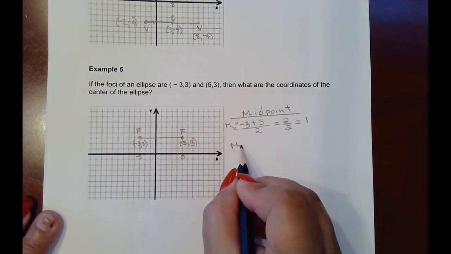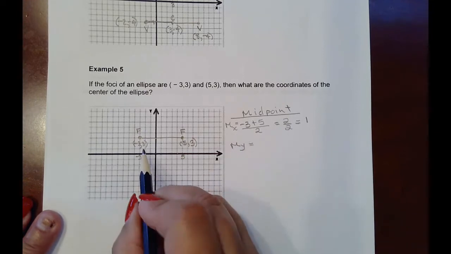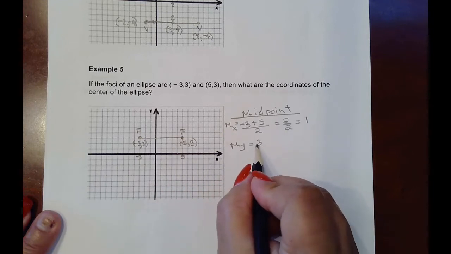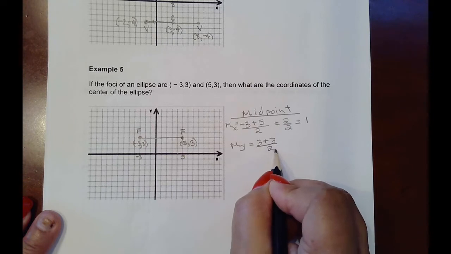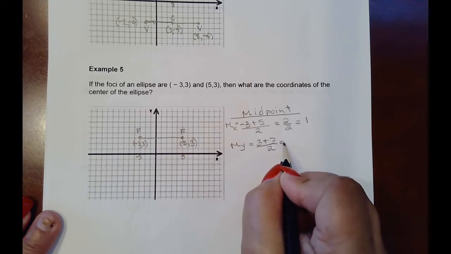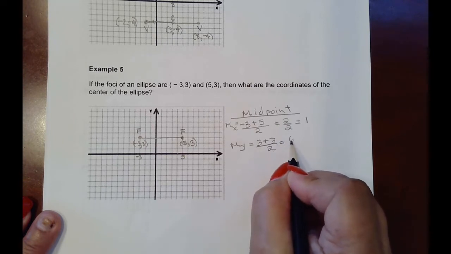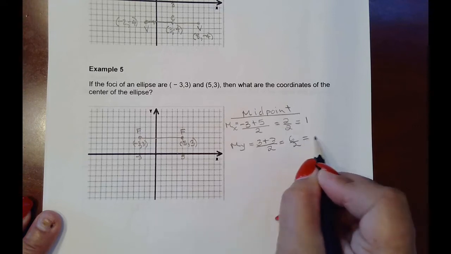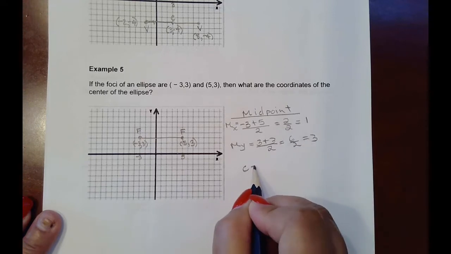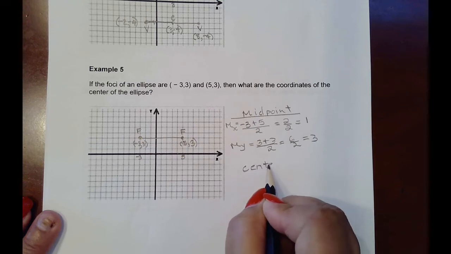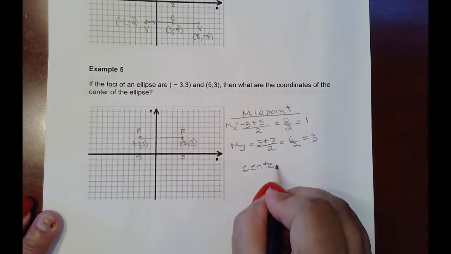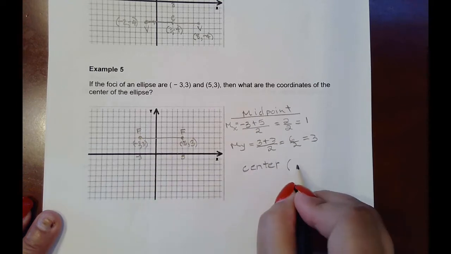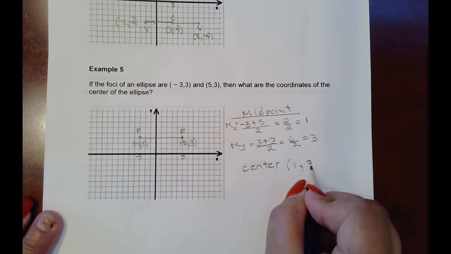Okay, if you wanted to find the y coordinate at the midpoint, then you would add the y's. 3 plus 3 is 6. And then you want to end up halfway in between these 2 points. That's what midpoint means. So that would be 6 over 2 or 3. Okay, that means the center, which is really at the midpoint between the two foci, is at 1, 3.